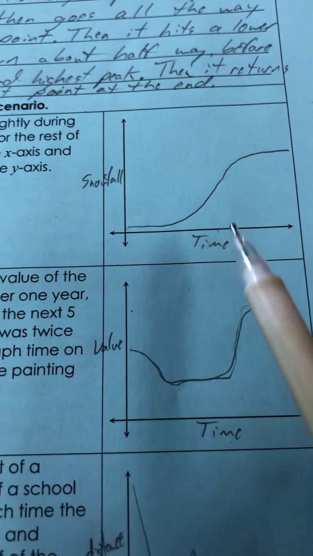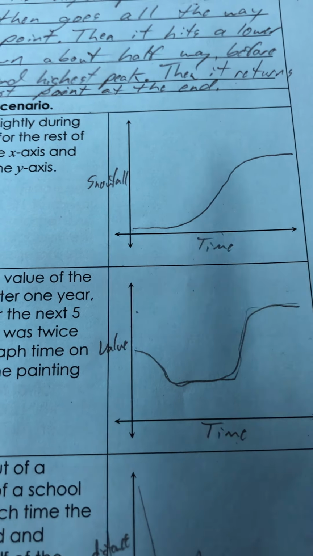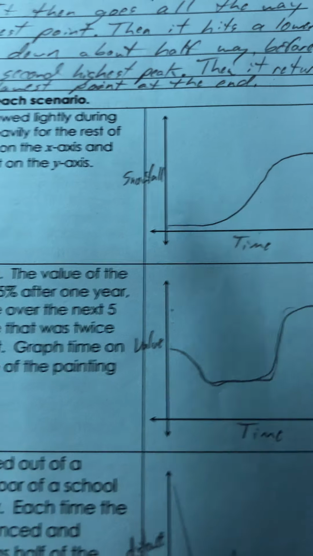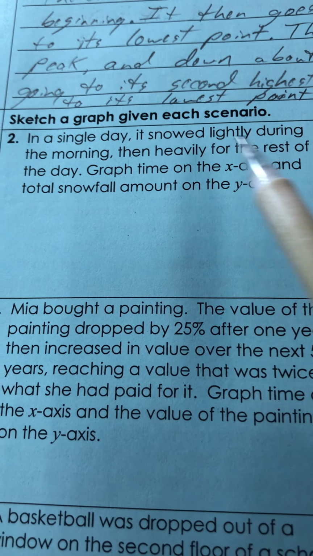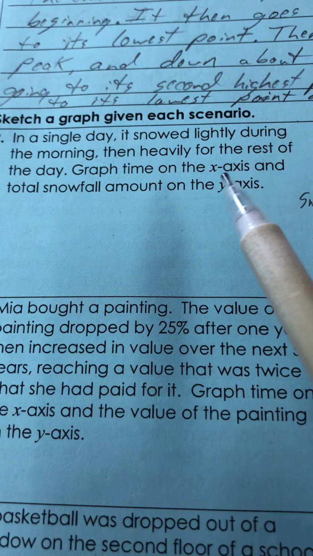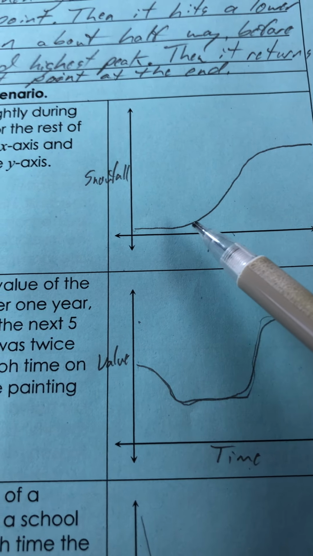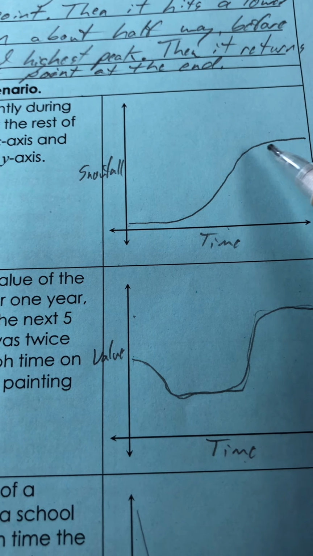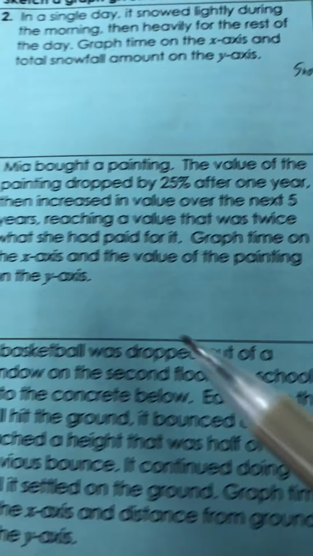For number 2, your graph should look a little bit something like this. It could look better than mine, probably. In a single day, it snowed lightly during the morning and then heavy for the rest of the day. Graph time on the x-axis and amount of snowfall. So it starts off low, and then it gradually goes up, and then it stays heavy.